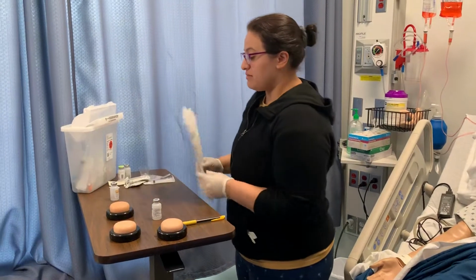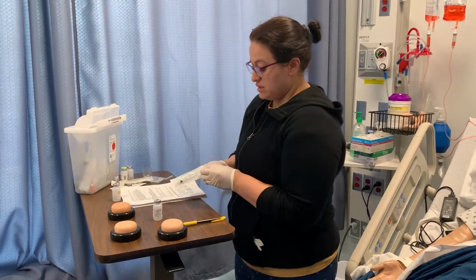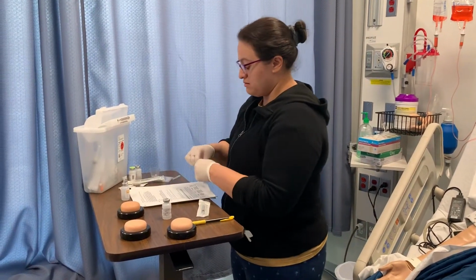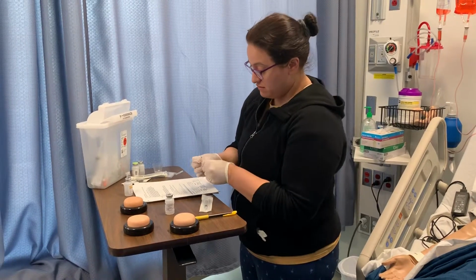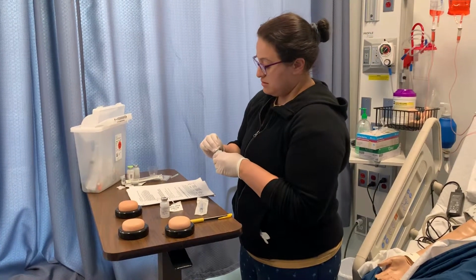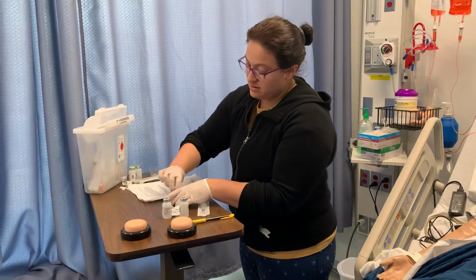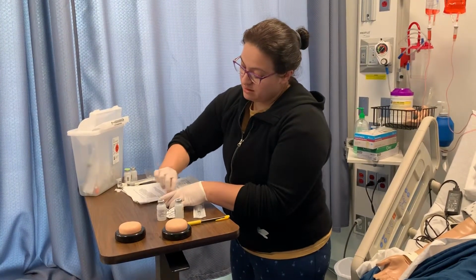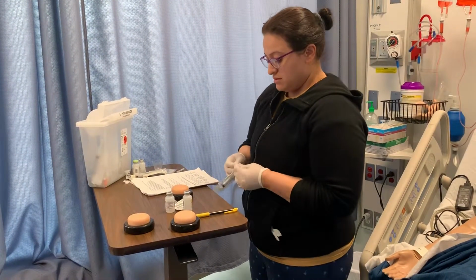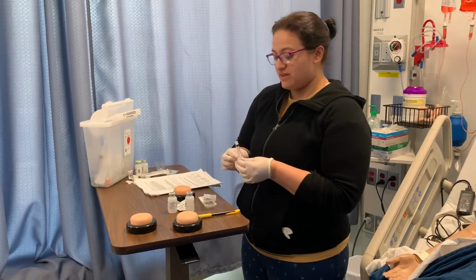So I'm also going to do this sub-Q. I'm going to use my white needle here. First, I would want to go ahead and clean off the top of this. And I would grab a new alcohol pad to clean my site. And I would change gloves in between and perform hand hygiene as well. So put that there. My needle, and this is a 27 gauge needle.